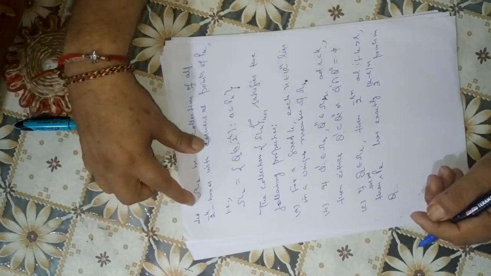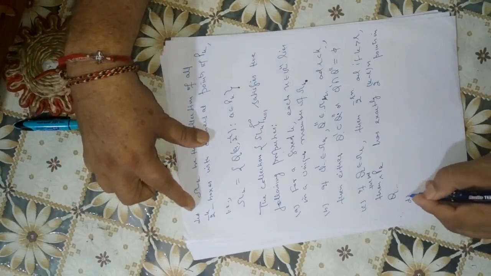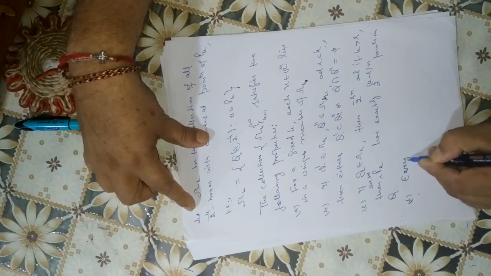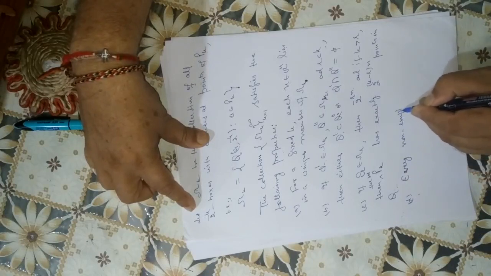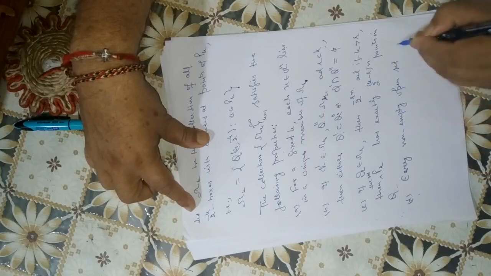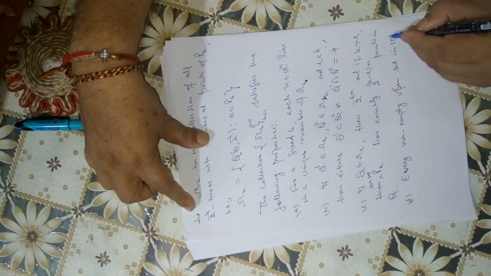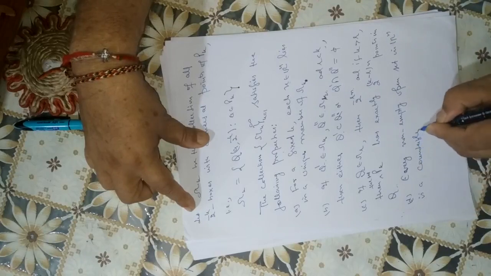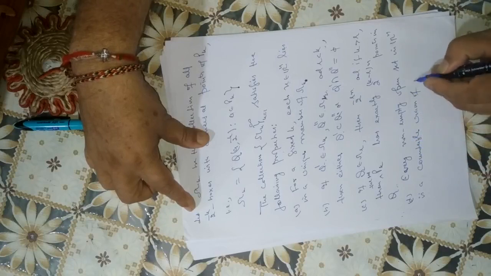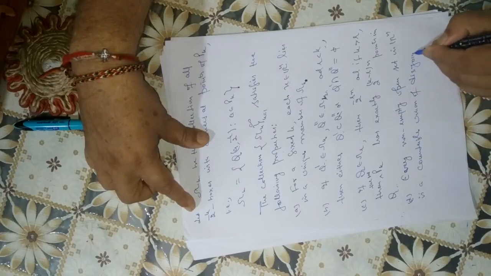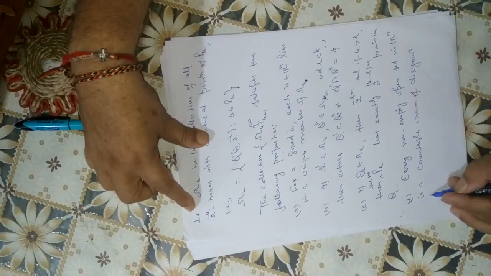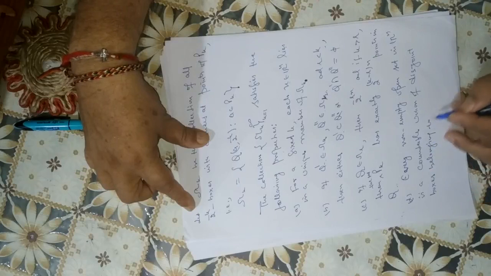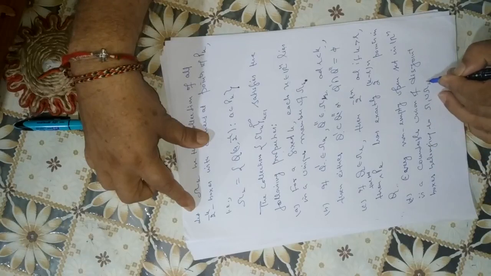After that, the property: every non-empty open set in Rn is a countable union of disjoint boxes belonging to omega 1 union omega 2 union, and so on.